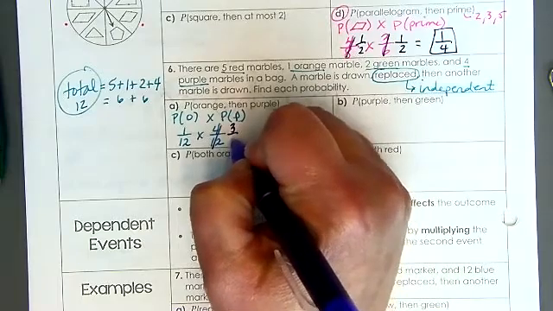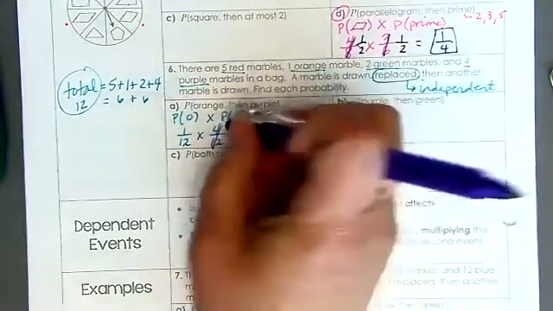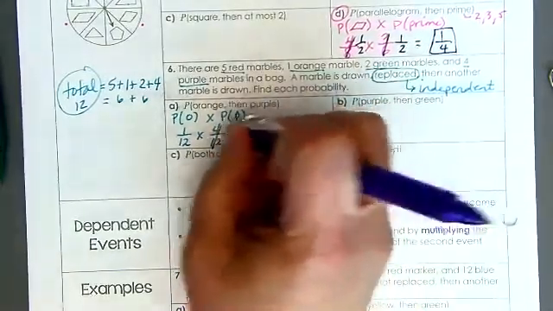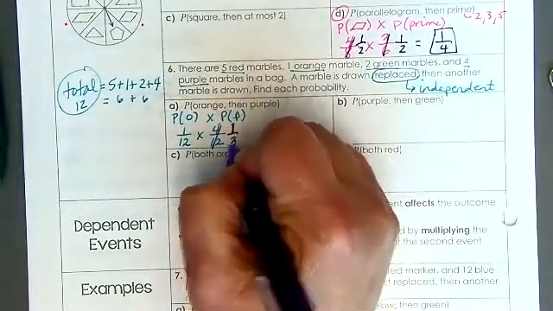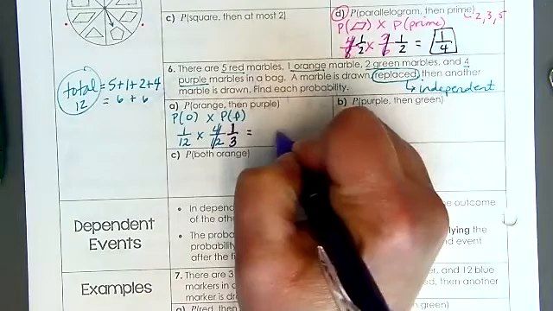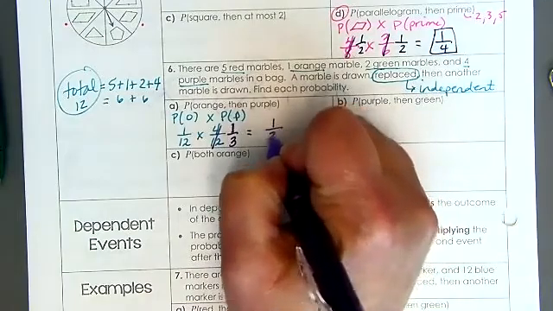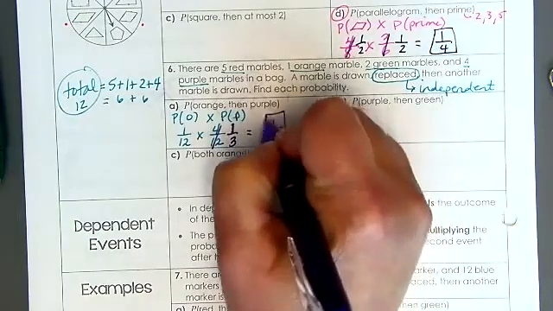Excuse me. My brain's jumping ahead. 4 divided by 4 is 1. 12 divided by 4 is 3. So it becomes 1/3. And now we multiply straight across and we get 1 over 36.